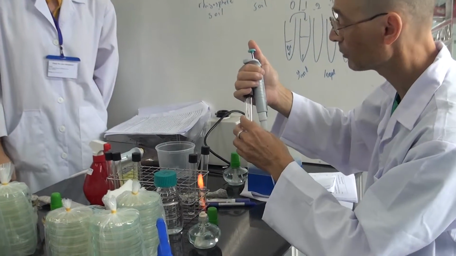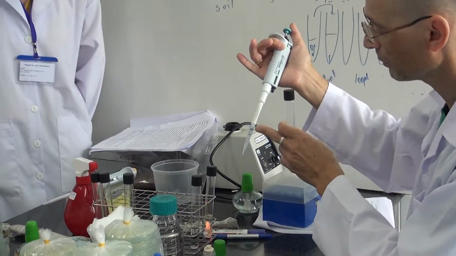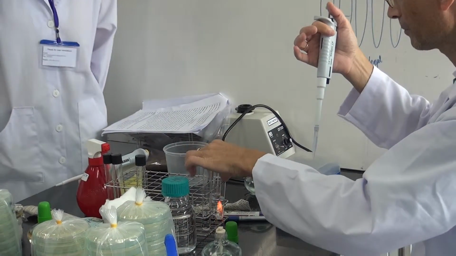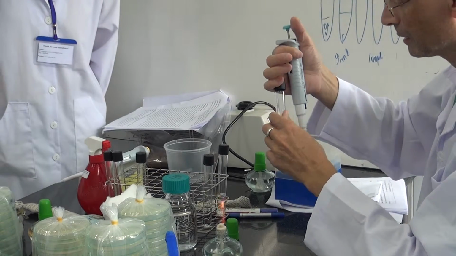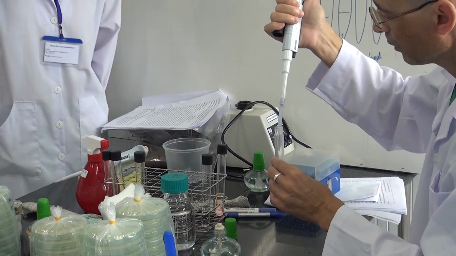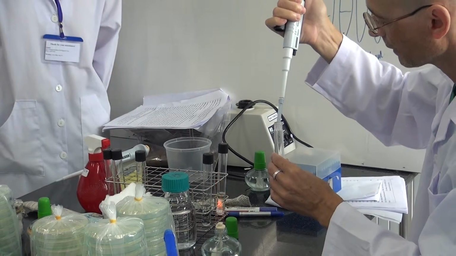Okay, otherwise it can jump, and then if it jumps, it will contaminate the filter. But let's do it on this one again. But when you go down all the way, first and second.